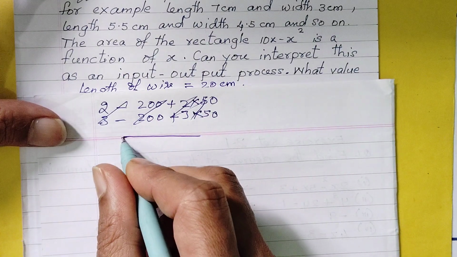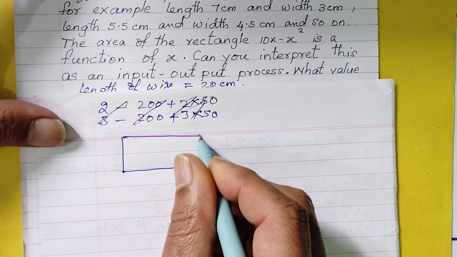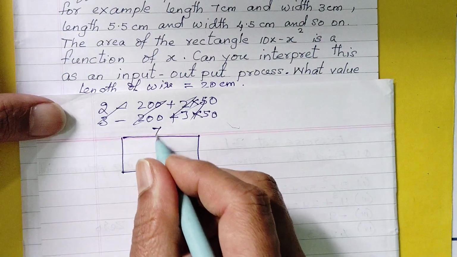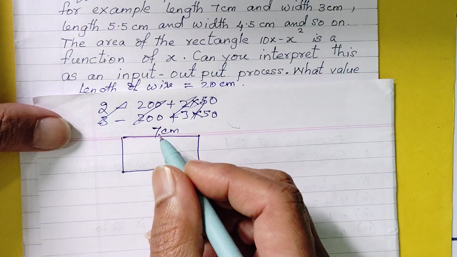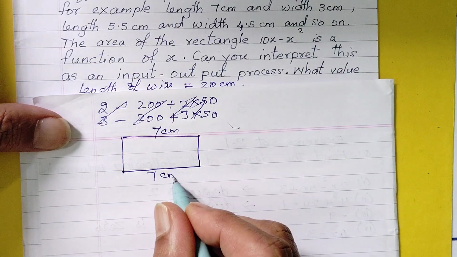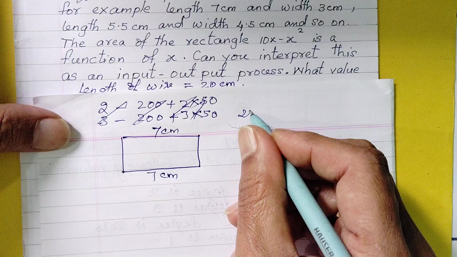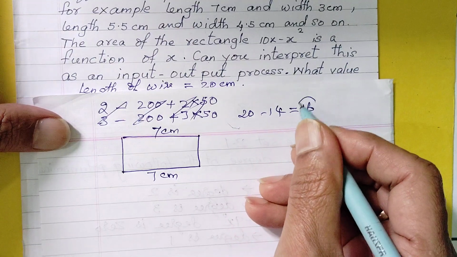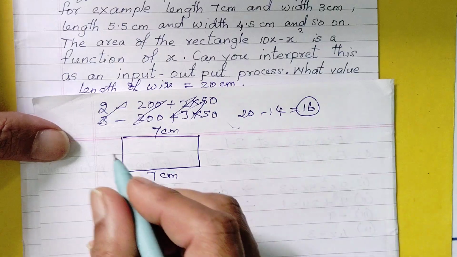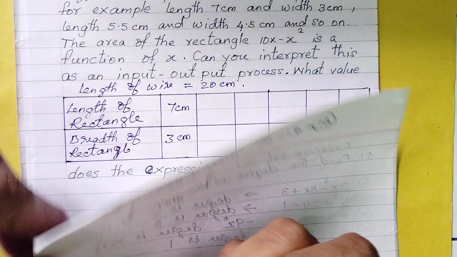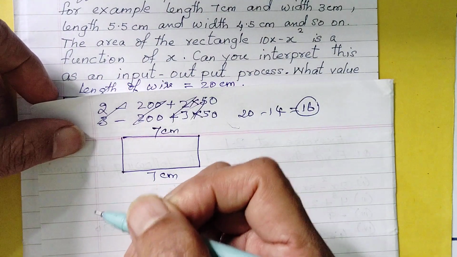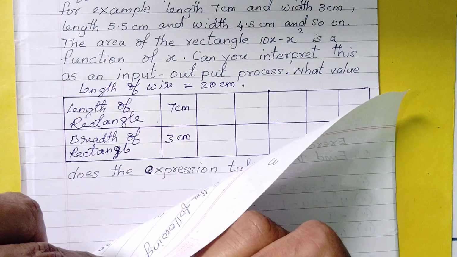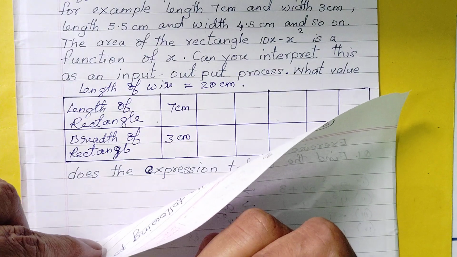The rectangle is like this. Suppose the length is 7 centimeters. So the total length will be how much? 7 plus 7, 14 centimeters. So 20 minus 14 is 16. So this we have divided into two parts. So this will be 8 and 8.